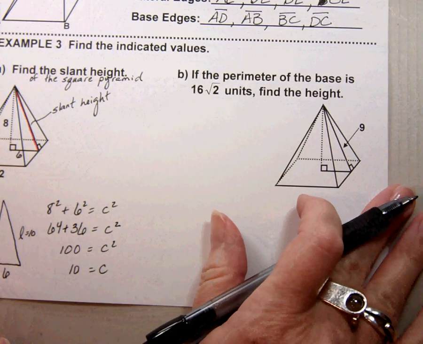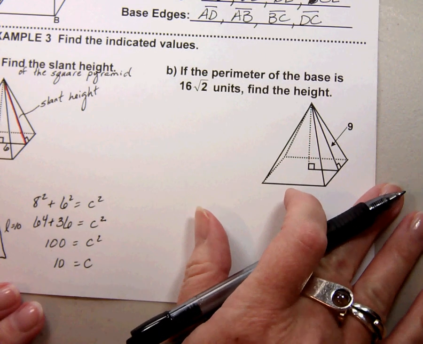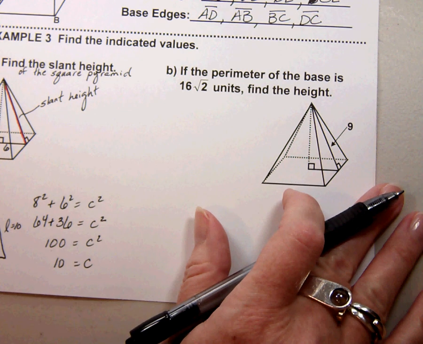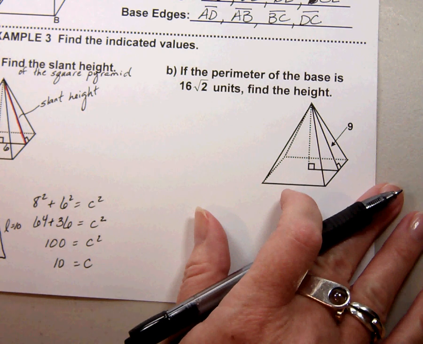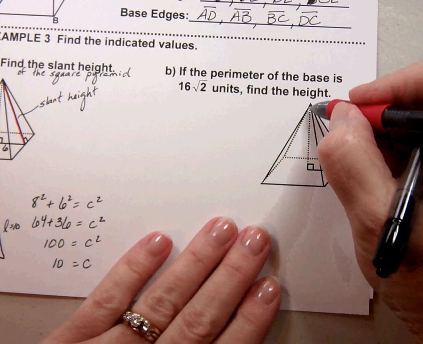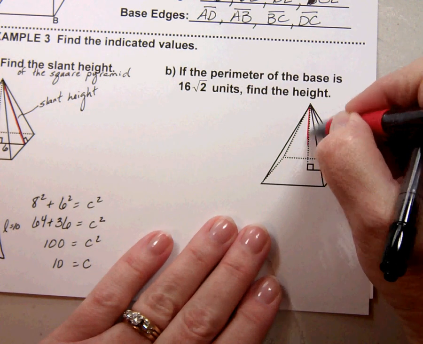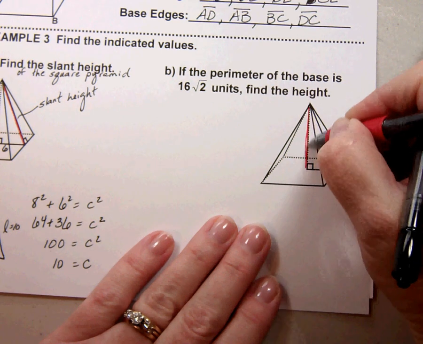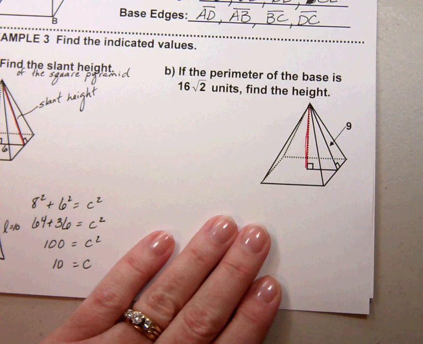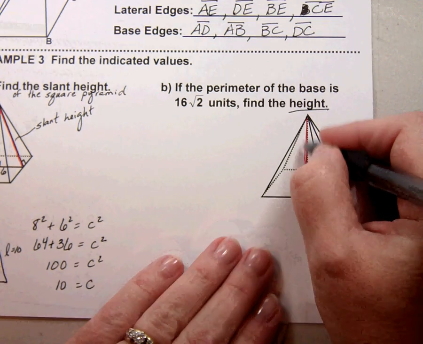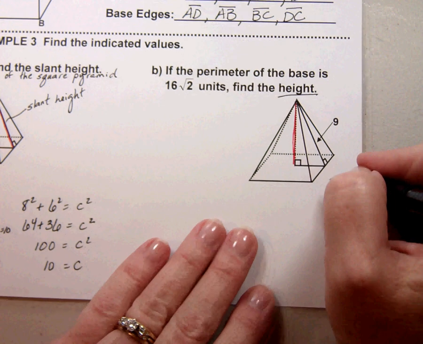Alright, the next one. This time they want the perimeter of the base, or no, I'm sorry, if the perimeter of the base is 6 times the square root of 2, find the height. Alright, this time it's asking for, and I'm going to kind of sketch what it wants. I'm trying to use a red pen to help you see that. That is what they want. That is the height. This is the height of your pyramid on this one.